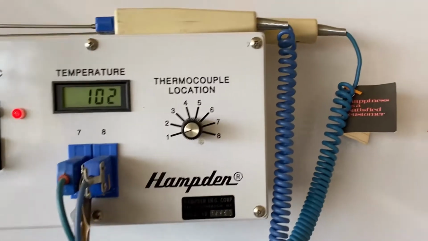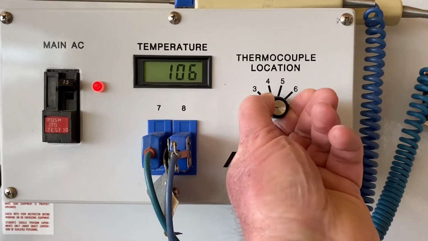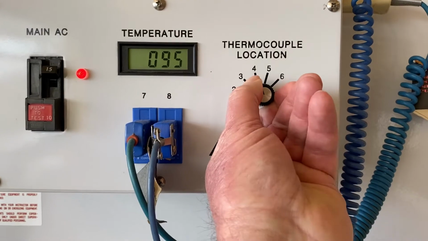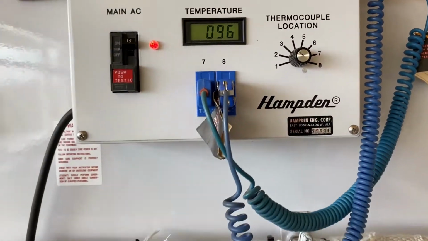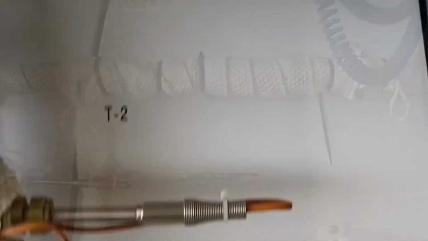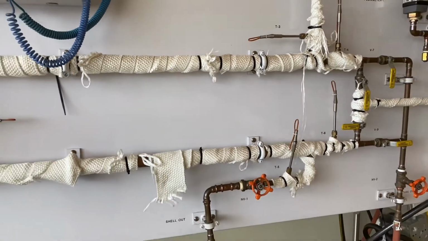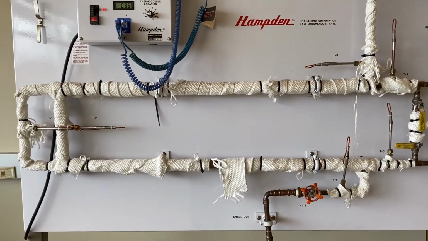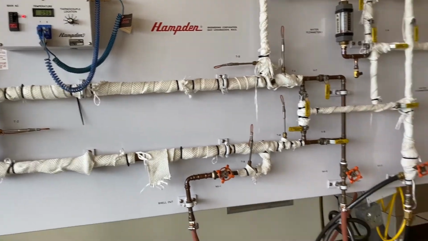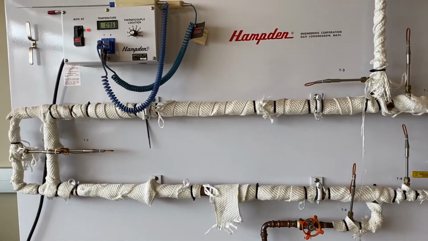Temperature readings can be done from that control panel, just changing the position of the switch and reading the temperature that each one of those thermocouples is indicating. And then this reading will allow us to populate the table provided in your lab handout.